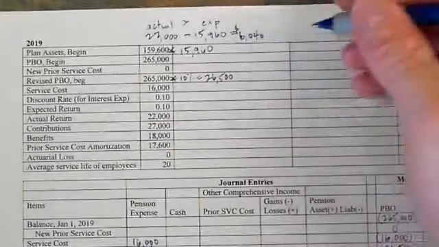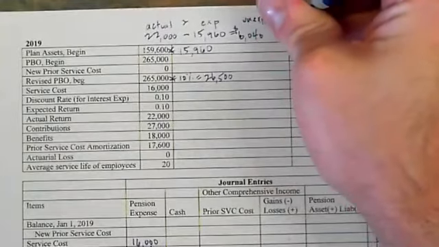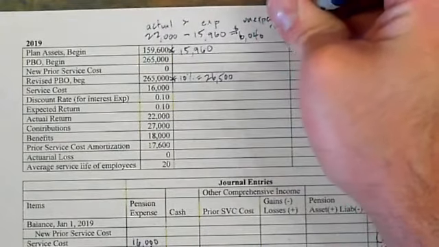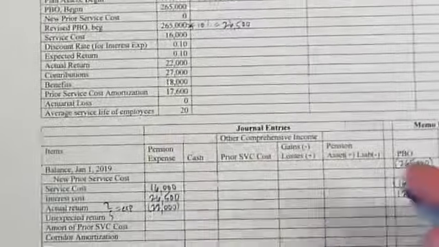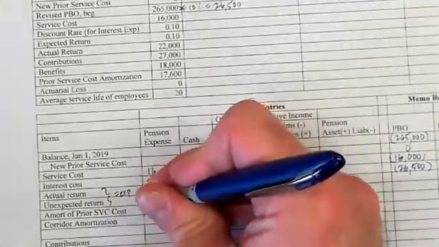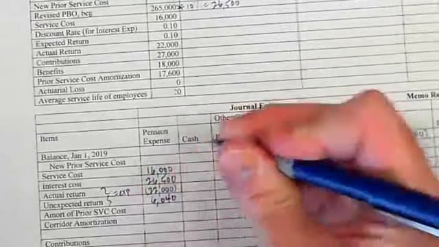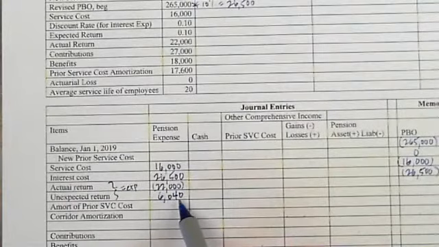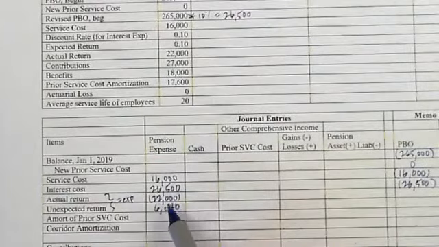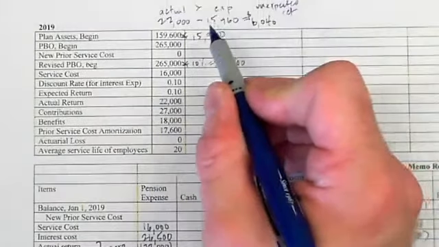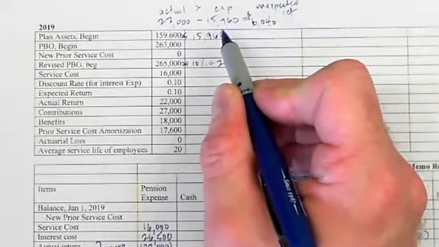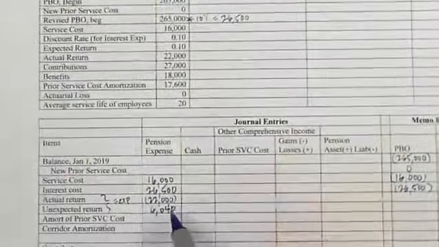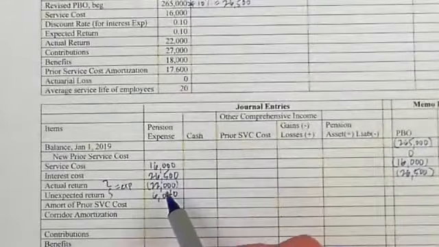So this is my unexpected return, and I would record that here. Notice that 22,000 credit and a debit of 6,040 add together to give me the expected 15,960, which is what I want to reduce pension expense by.